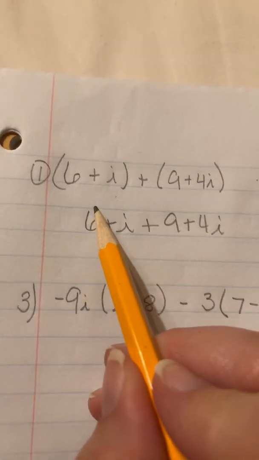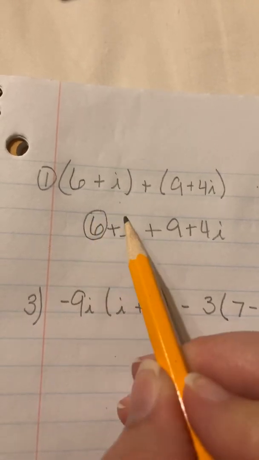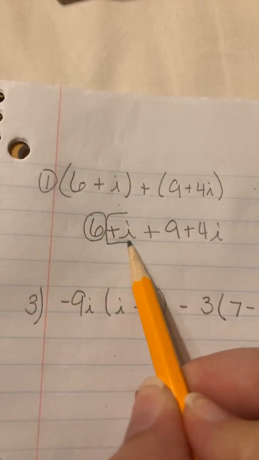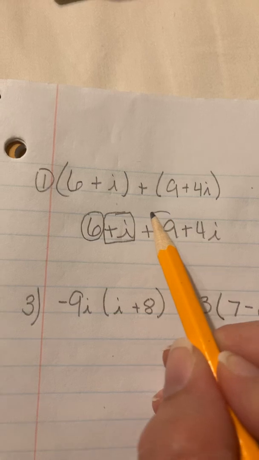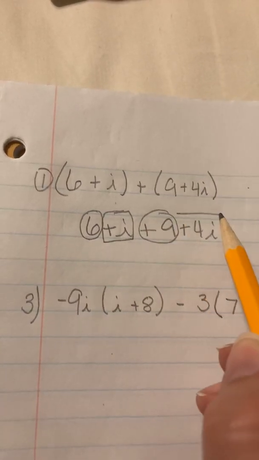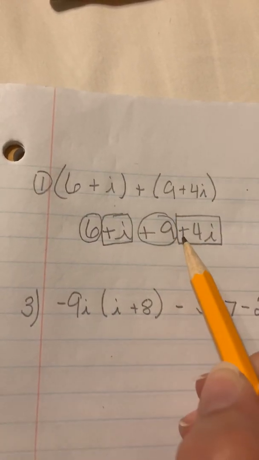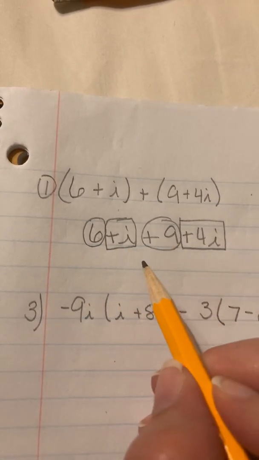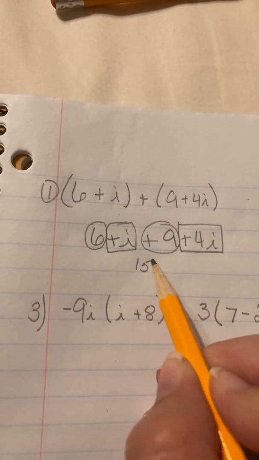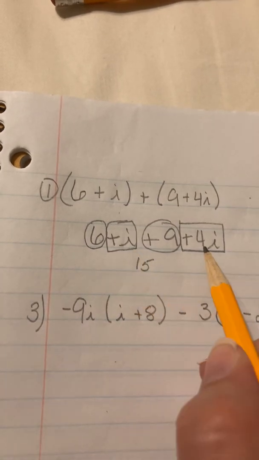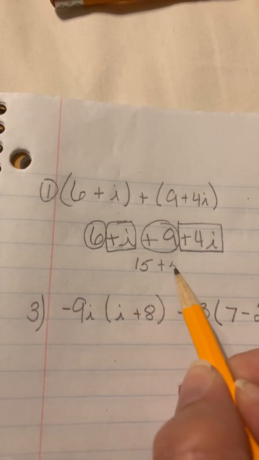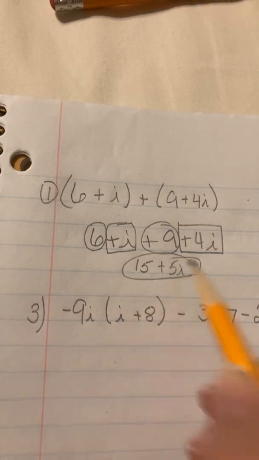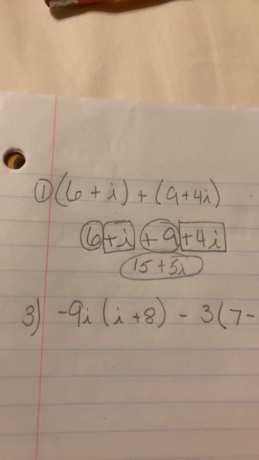Combine your like terms. This is a constant. This is an i. This is a constant. This is an i. Don't forget to include the sign in front of it. So 6 plus 9 is 15. And 1i plus 4i is 5i. And you're done.